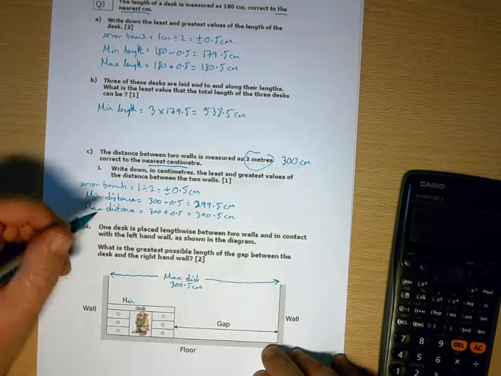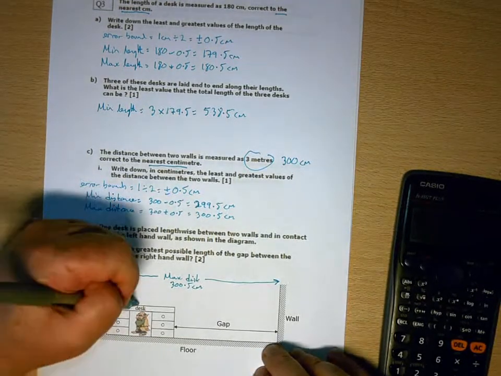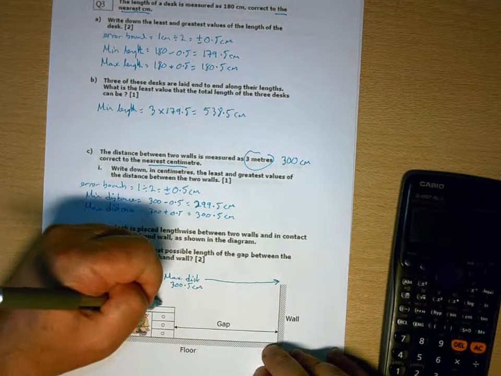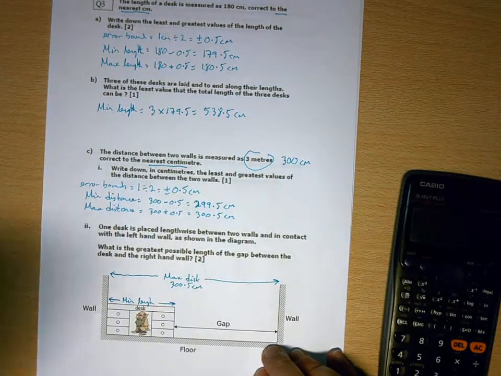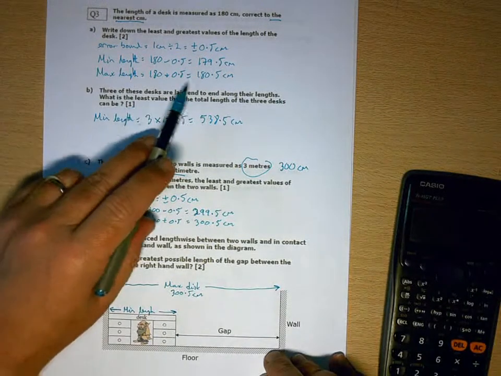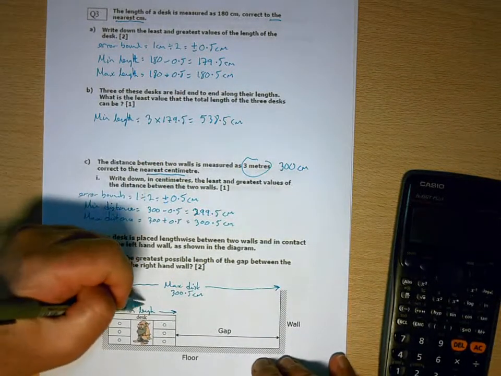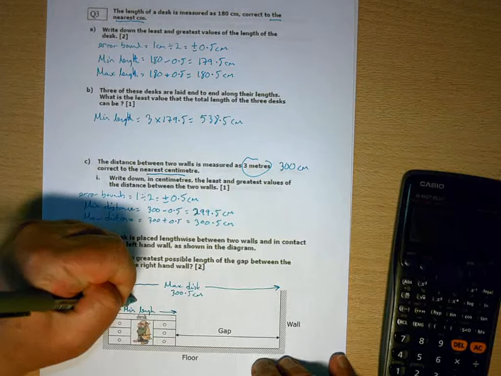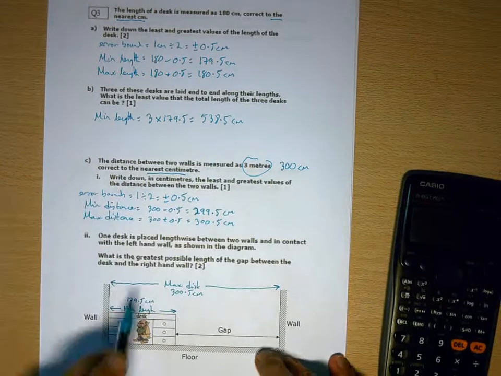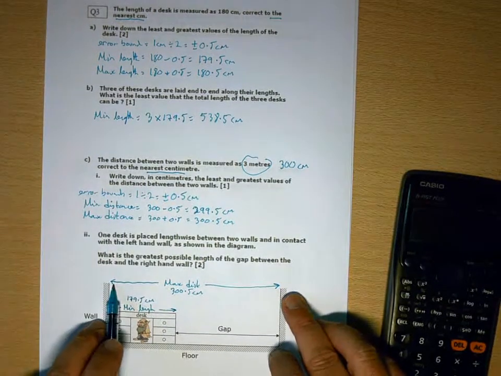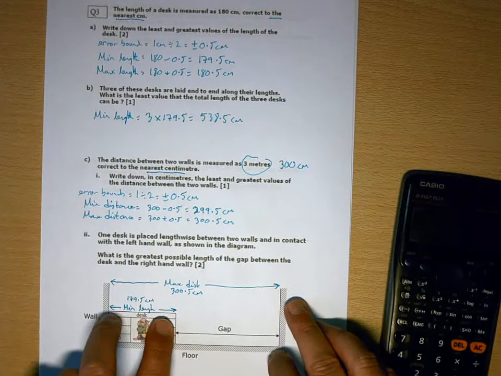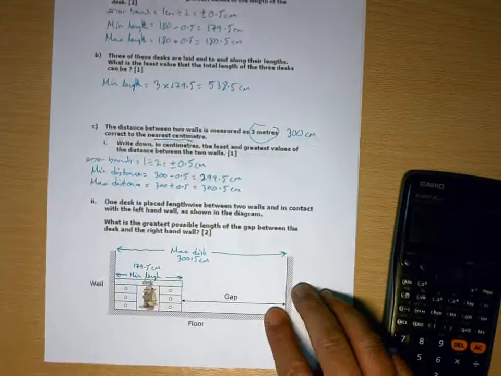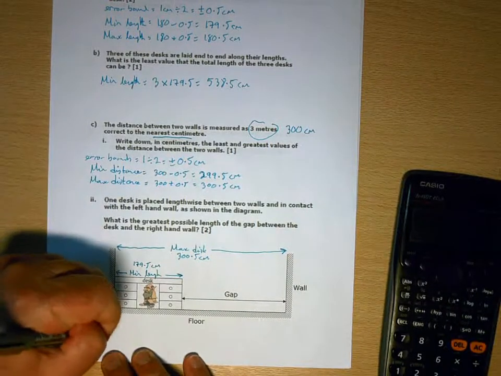and I want this to be the min length of the desk, and the minimum length of the desk is 179.5 centimeters. So if that distance is as big as possible and I take the smallest possible distance away from it, I have the maximum gap.